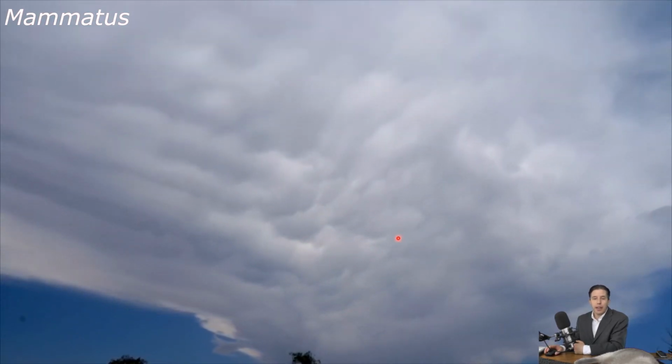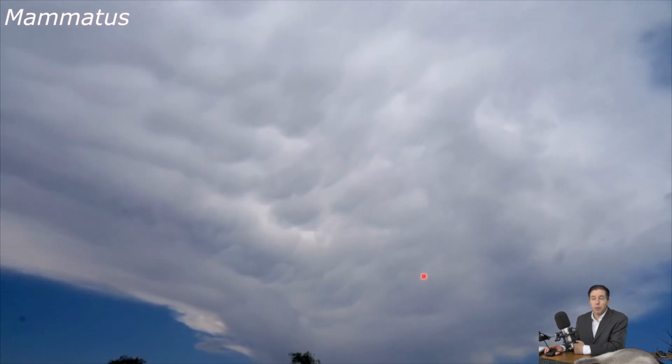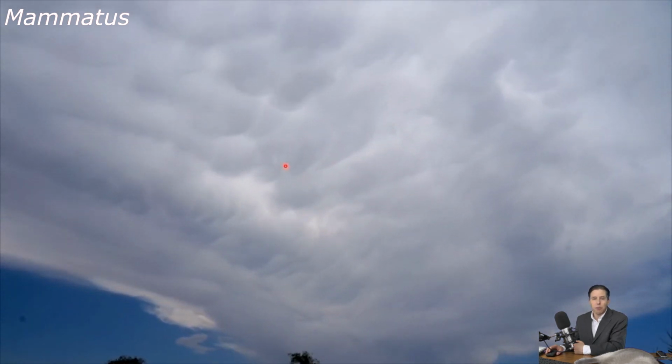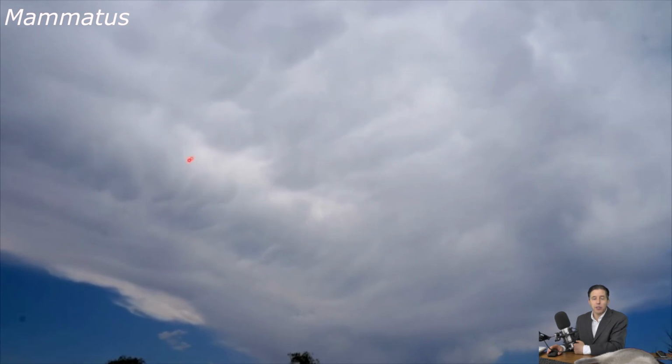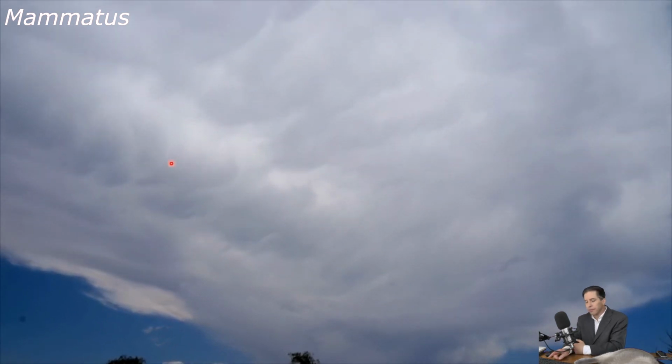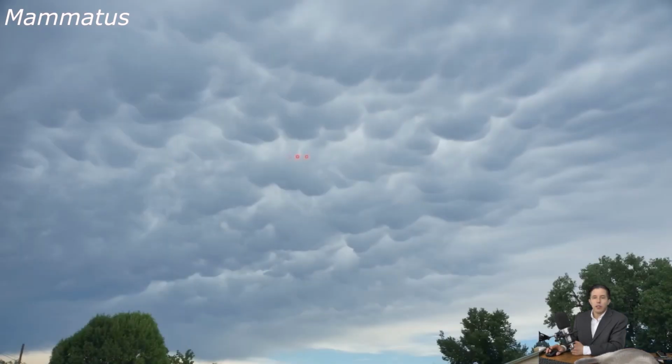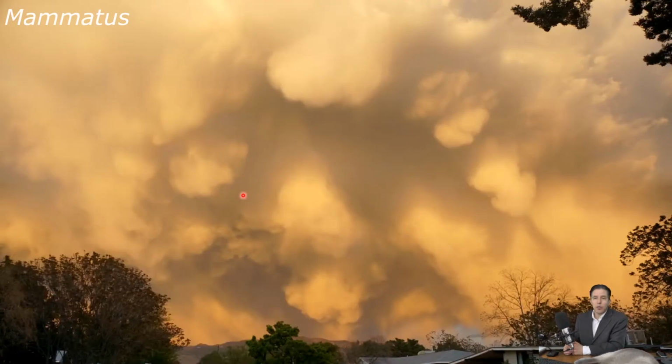Sometimes they're less dramatic. So here's an anvil coming towards us, and you see these little bulges. Those are mammatus coming down out of the anvil. These are some of the best defined mammatus that I've ever seen in New Mexico. They usually don't look quite this spectacular. If the sun angle is low, that'll make them look even more spectacular. So here's some mammatus. Each one of these blobs is cold air sinking down out of a dying cumulonimbus.